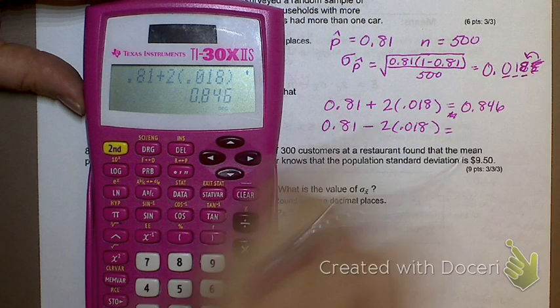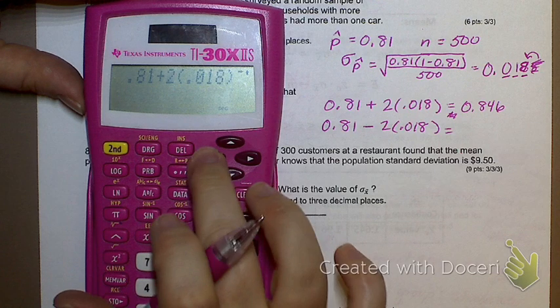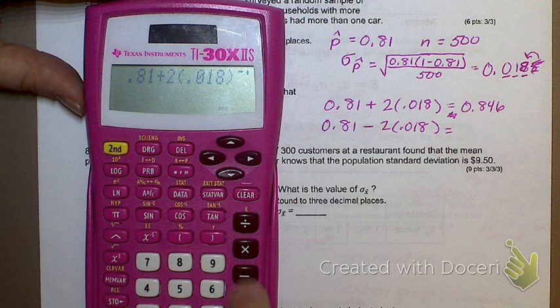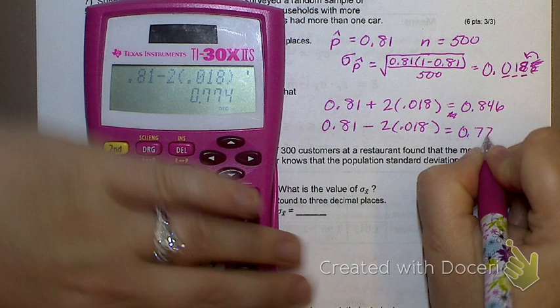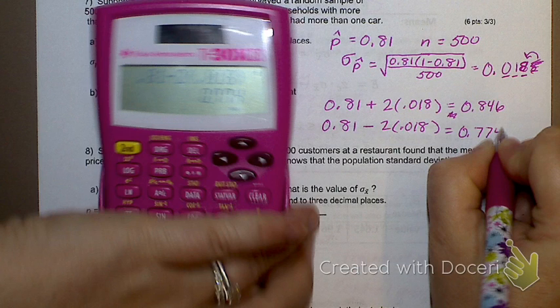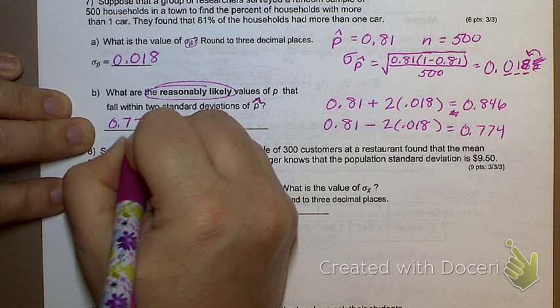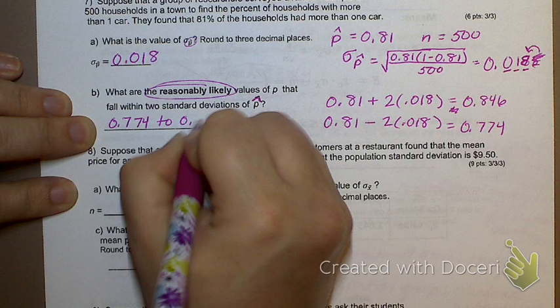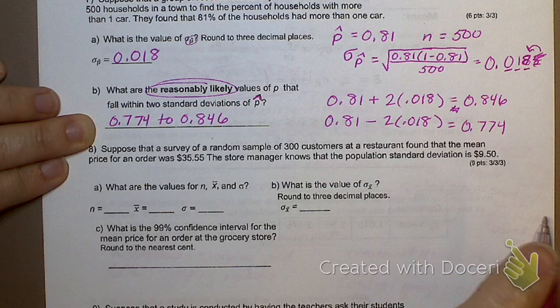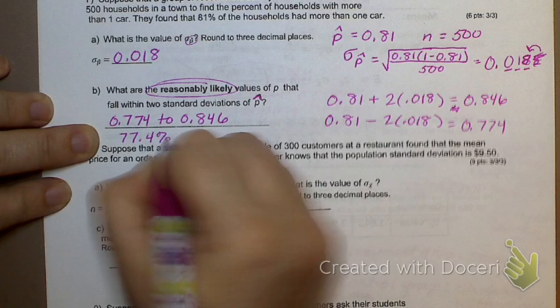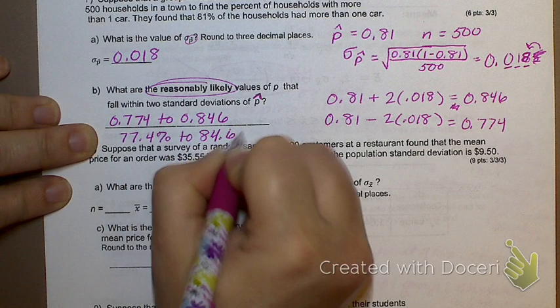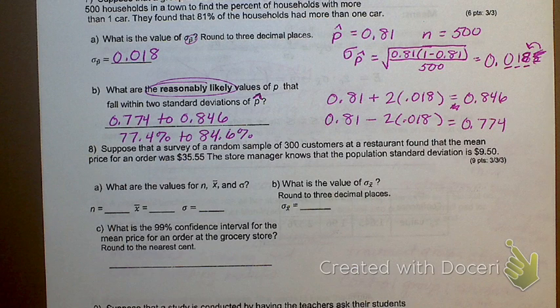0.846. And on the minus side, again, finding that plus sign, change it to a minus, 0.774. So I can either say 0.774 to 0.846, or I can say 77.4% to 84.6%. Now, you always want to put the smaller number first on these. You always want lower number to higher number. Questions on that one?